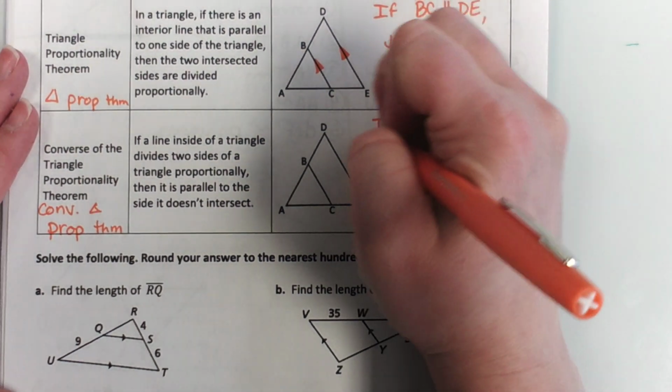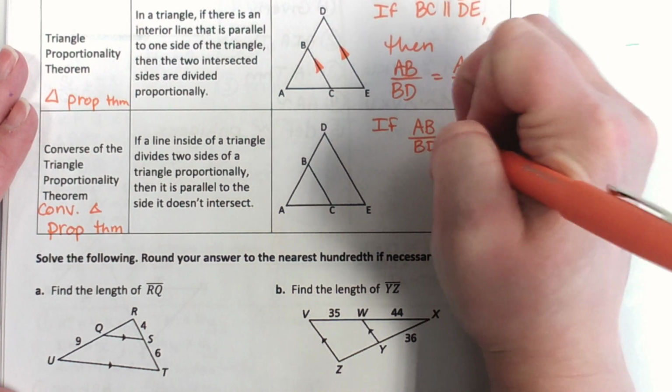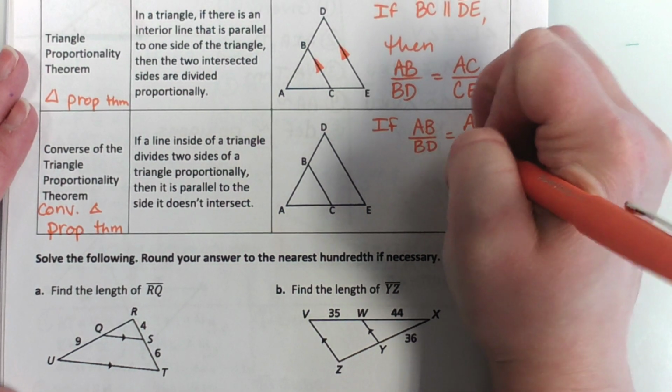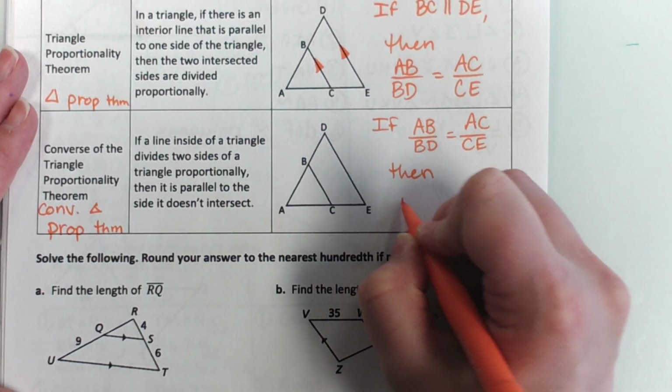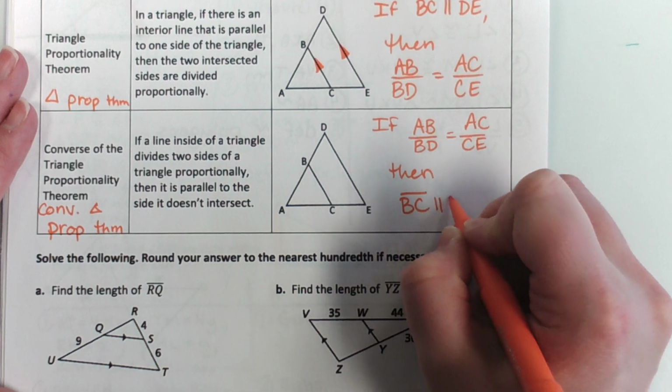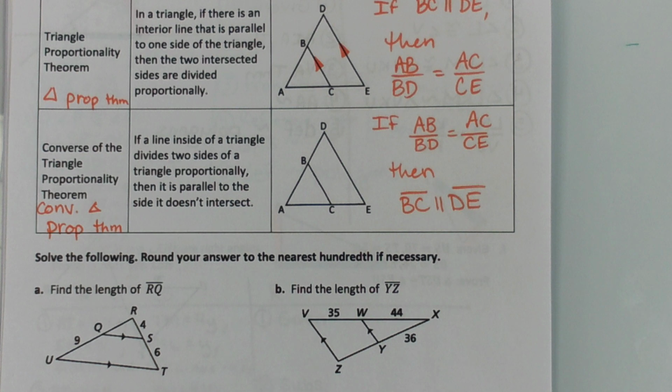This one states that if that proportion is true, AB over BD, if that is equal to AC over CE, then I'm able to say that BC is parallel to DE. So we're going to start by using these two theorems.